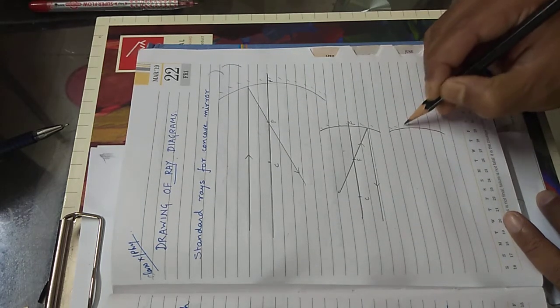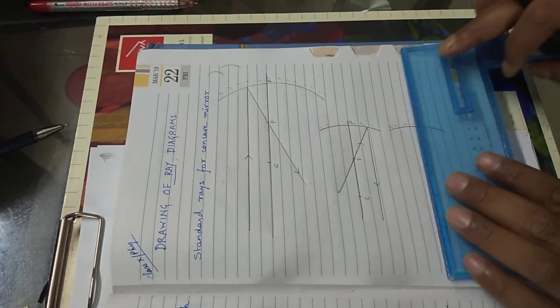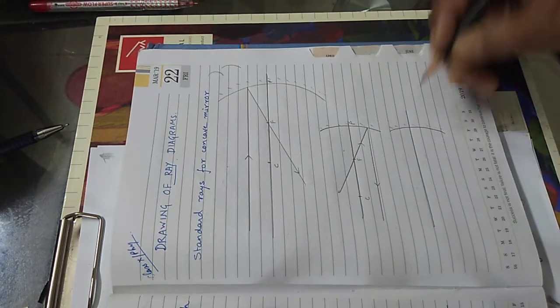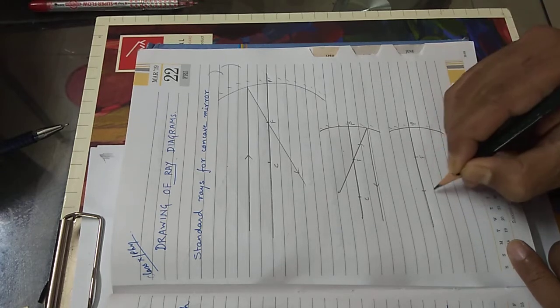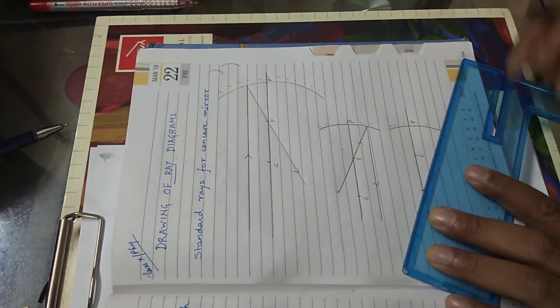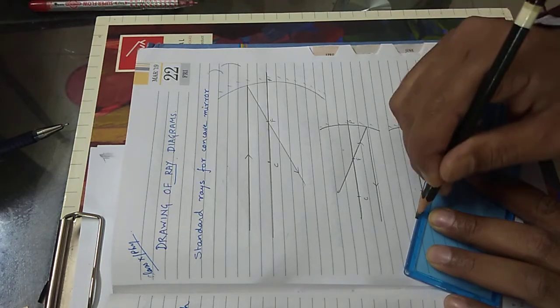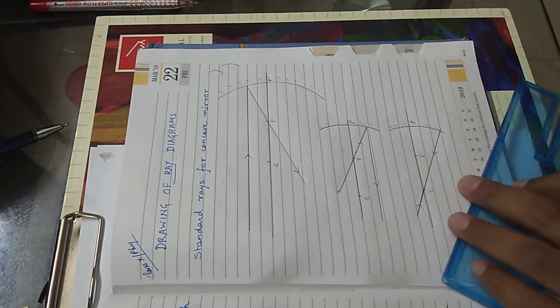And there is a third standard ray. Draw the mirror, mark the polished side, draw the principal axis, mark P, at 3 centimeter F, at 3 centimeter C. Any ray which comes through C will go back along the same path. So any ray coming through C will go back after reflection along the same path.